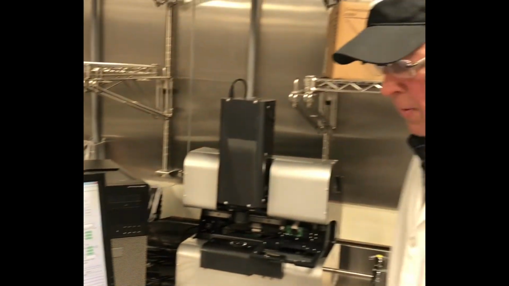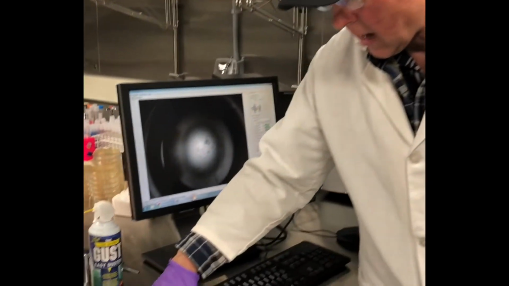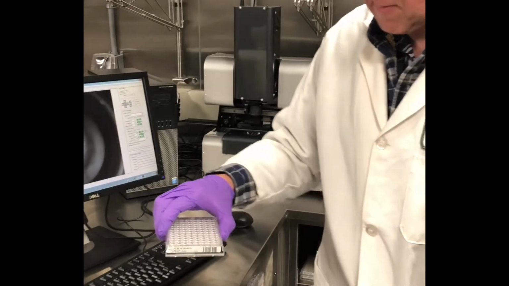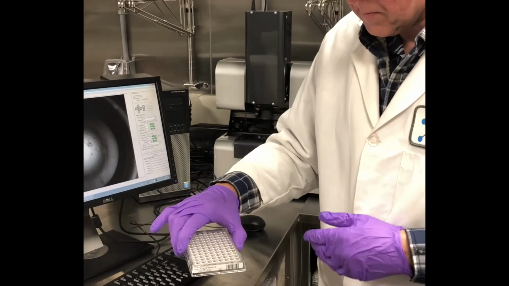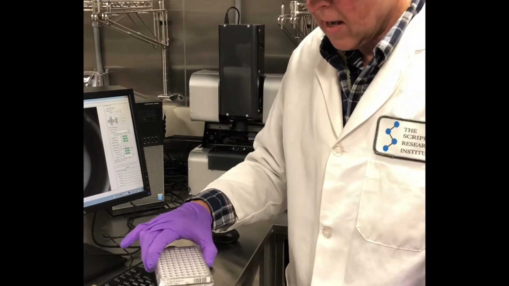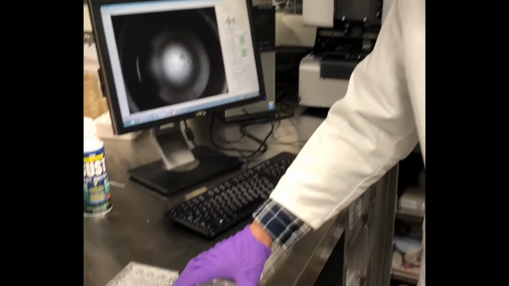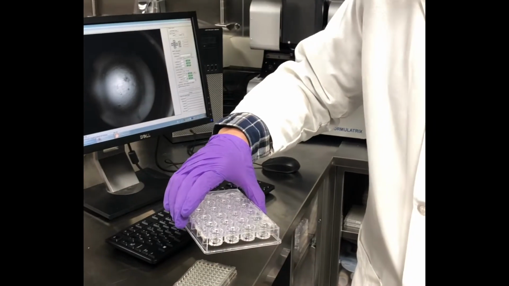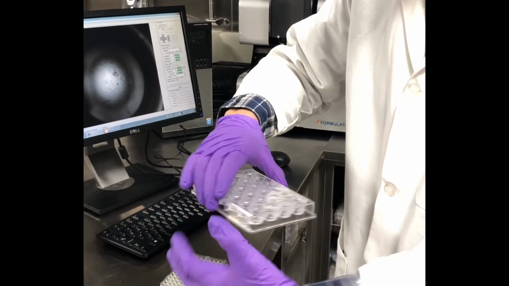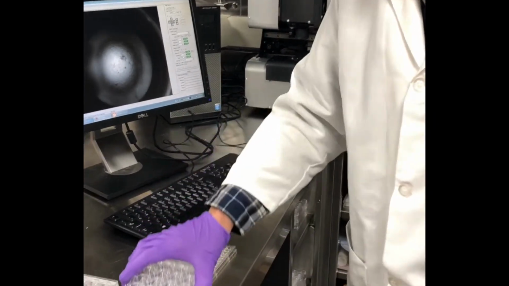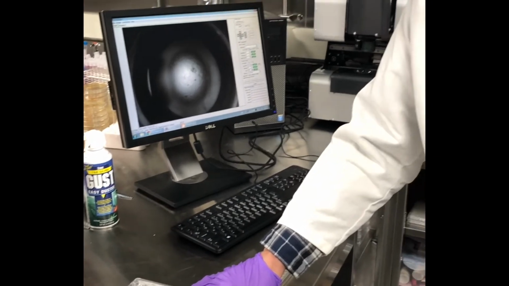So the RI-1 has the ability to image the 96 well plates that are the SPS format, any of the plates that also fit in the RI-1000, and it's also able to image the 24 well larger plates like this, as long as they have that same base. There's a variety of different options for the wells.